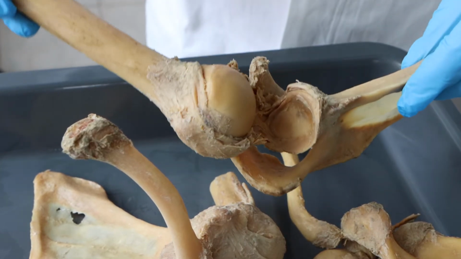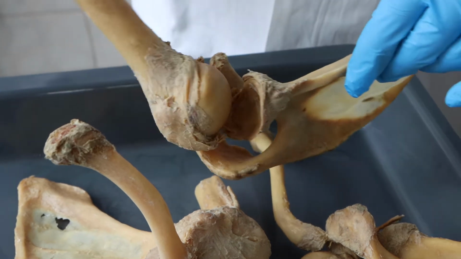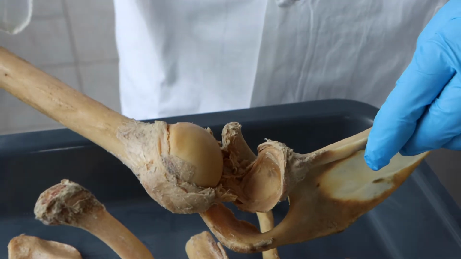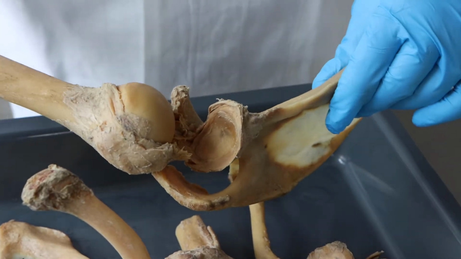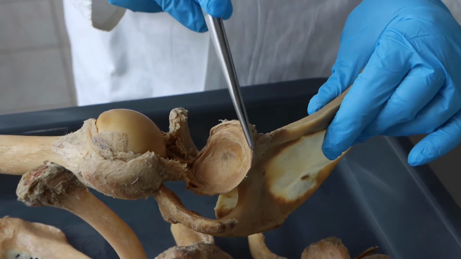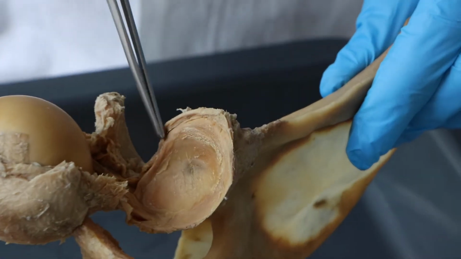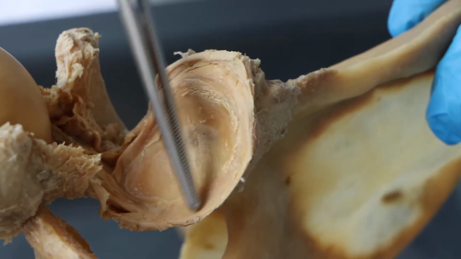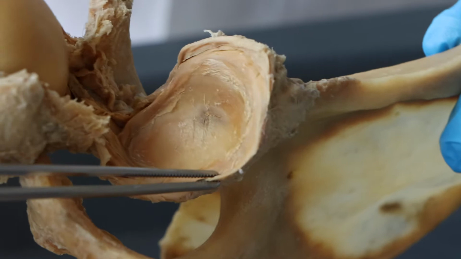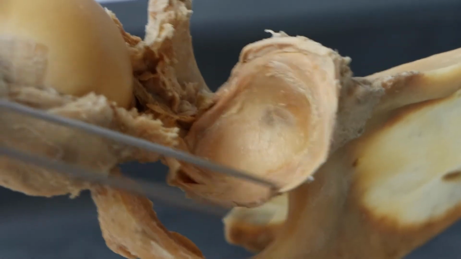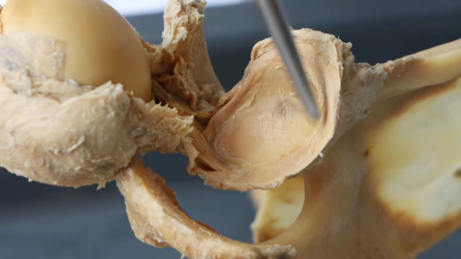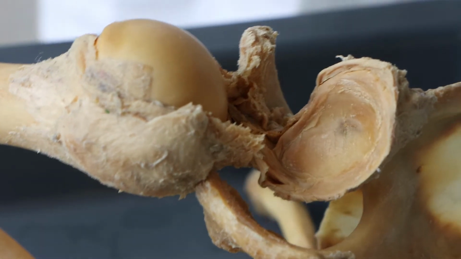It means that because of this discrepancy it is the most movable joint of your body, allowing you to reach the object that you want. As you see at the margin of the glenoid cavity, very nicely seen here, is a fibrocartilage structure that increases the margin of the glenoid cavity a little bit. This structure is called the glenoid lip, or labrum glenoidale, which slightly increases the size of the glenoid cavity.